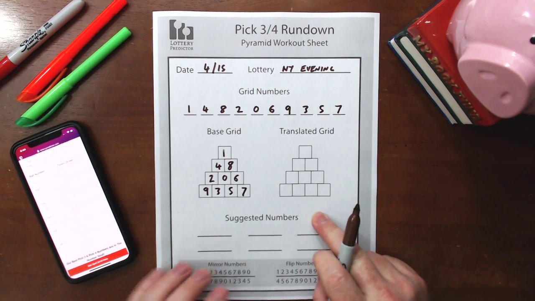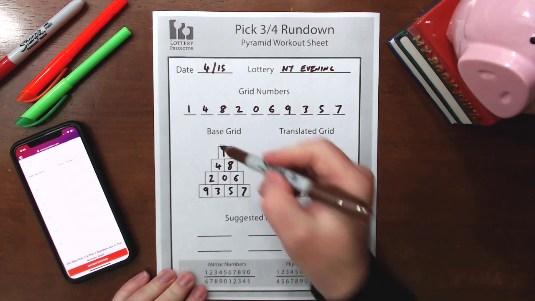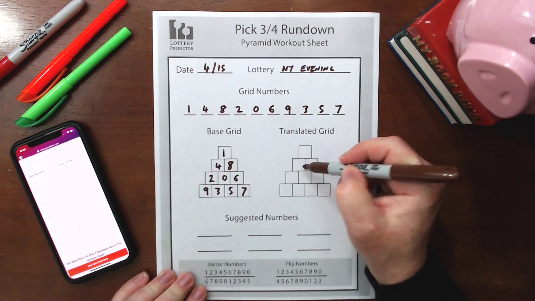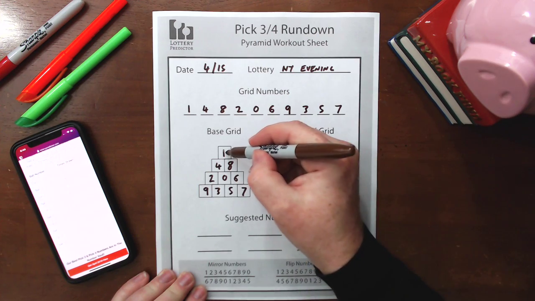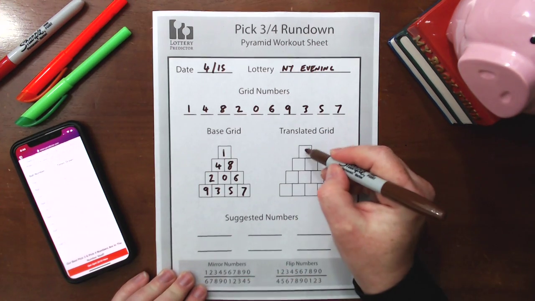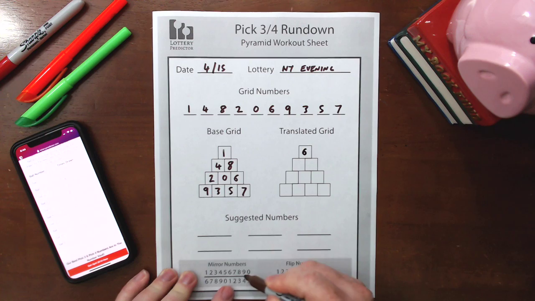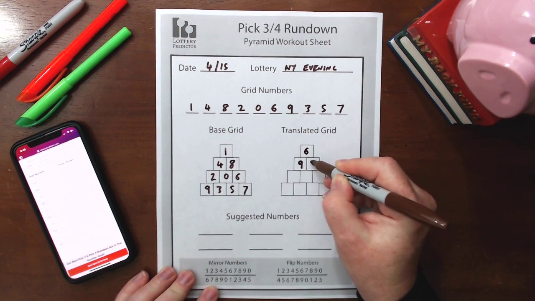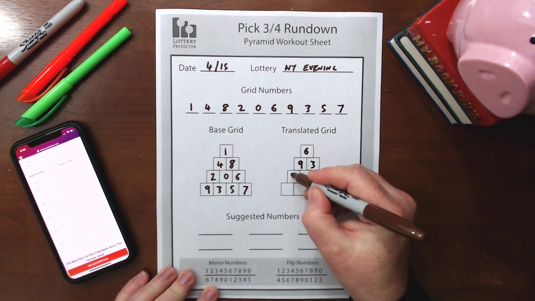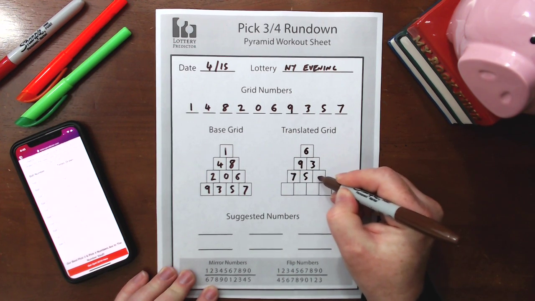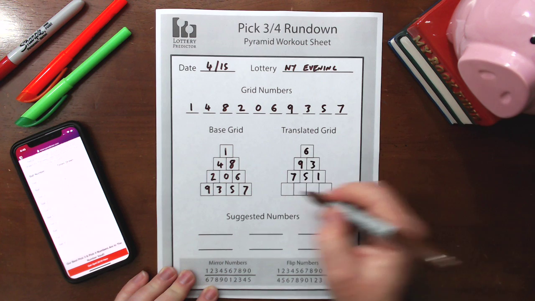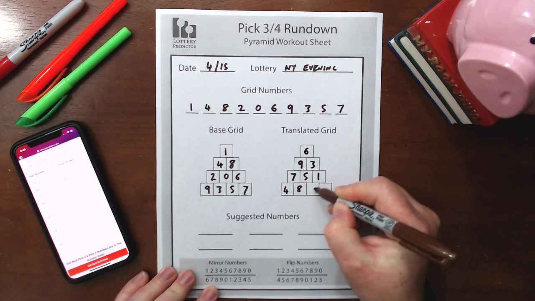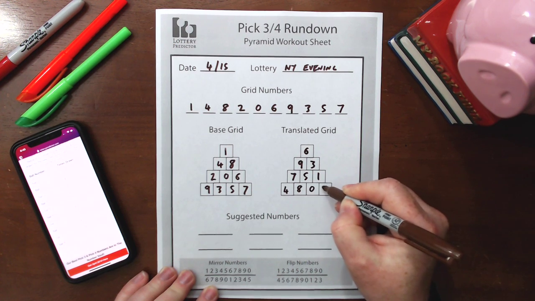Now we're going to fill in our translated grid using our mirror numbers. So we'll take each number in each box, look up the mirror number for it, and fill it in the corresponding box on the translated grid. The mirror number of 1 is a 6, so we'll put a 6 there. The mirror number of 4 is a 9, so we'll put a 9 in this box. The mirror number of 8 is a 3, so we'll put a 3 in this box. And then we'll just keep going down. 2 is a 7, 0 is a 5, 6 is a 1. And filling in all of these boxes and all these rows, 9 is a 4, 3 is an 8, 5 is a 0, and 7 is a 2.